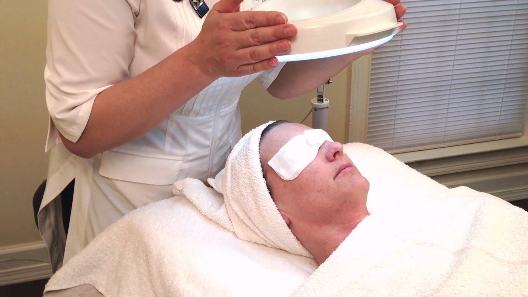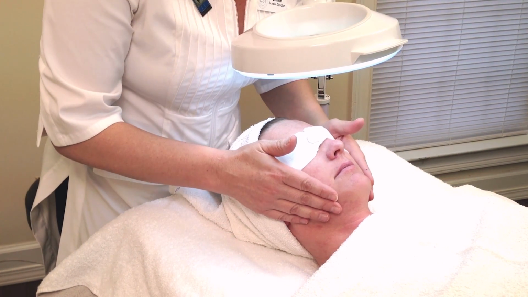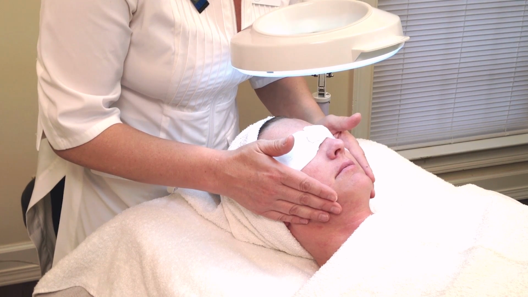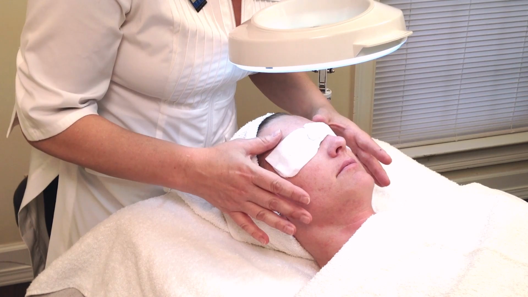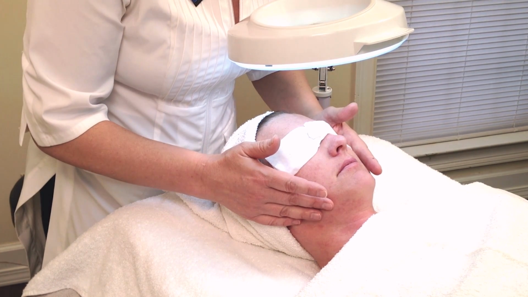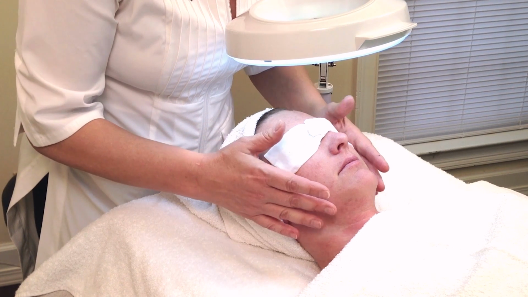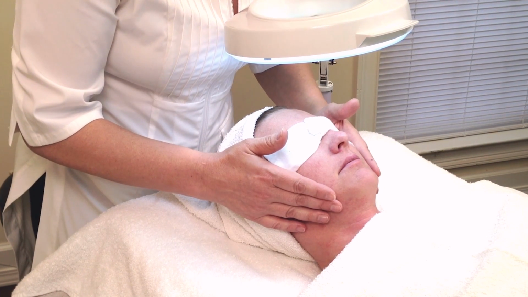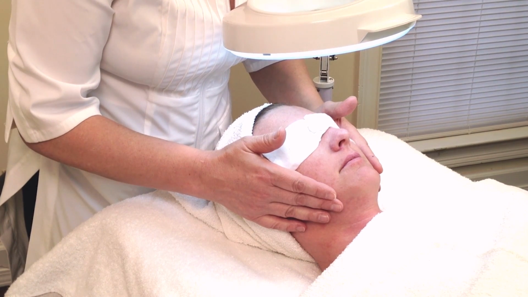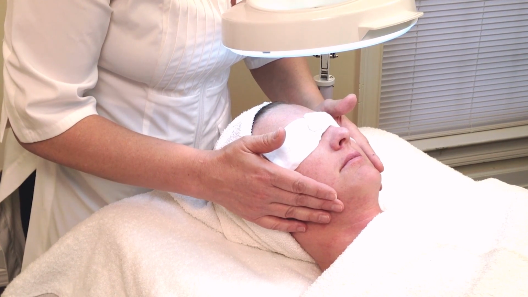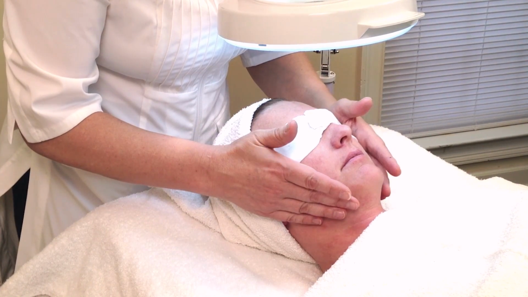I'm using a magnifying lamp, which will help me identify. We do not diagnose any diseases or disorders, but we do identify them so that we can talk to the client about her home needs, customize the treatment today, and see what future treatments she may need. It's important to use a magnifying lamp so that you can see the skin effectively. You can also protect yourself and the client when you're doing extractions.